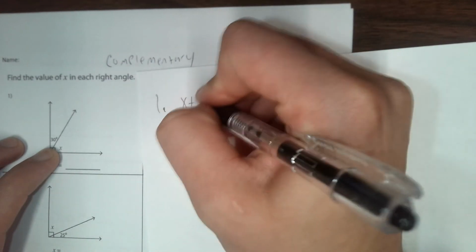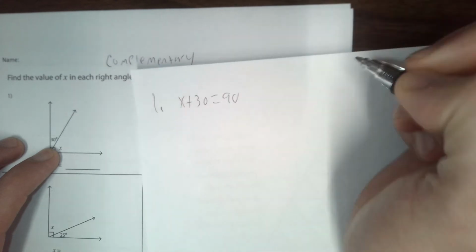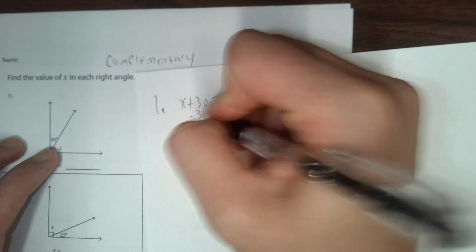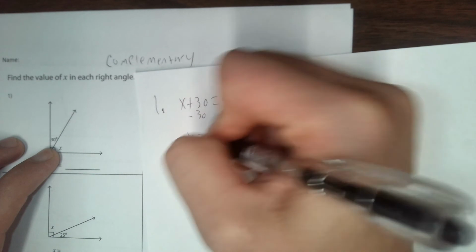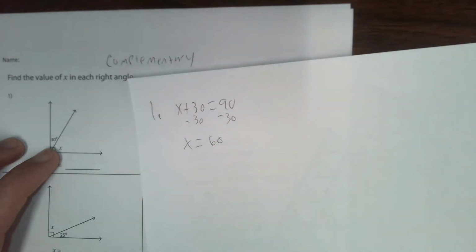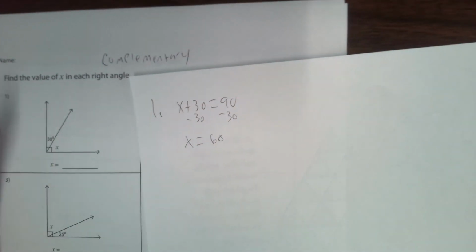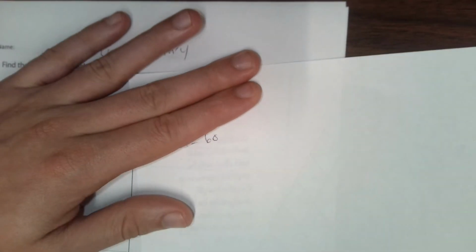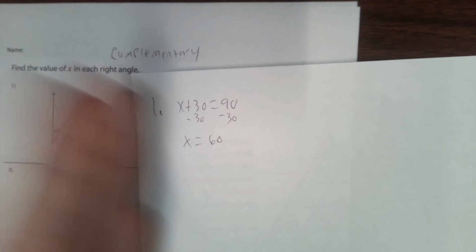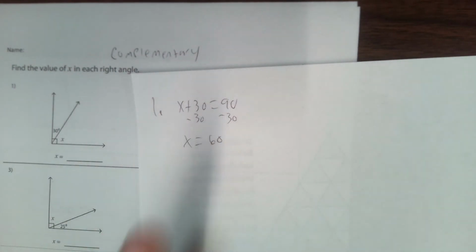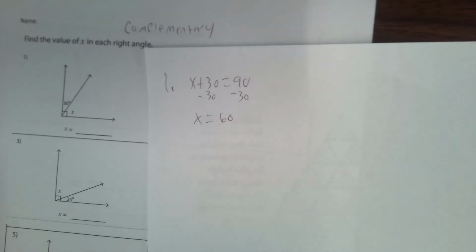So we're going to have x plus 30 equals 90, minus 30 from both sides, and x is 60. And that's it. Got to show your work though. If you just put this, I'm taking points off. I want to see you set up the equation and see you solve the equation for all of them. So that's an example of a 1-step.